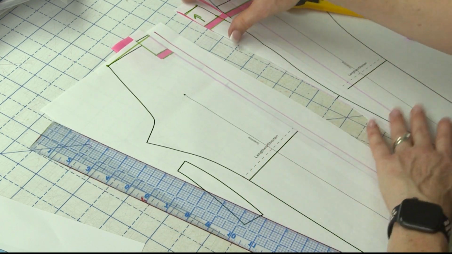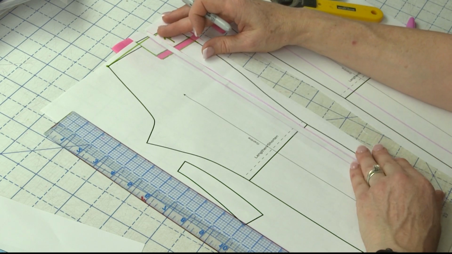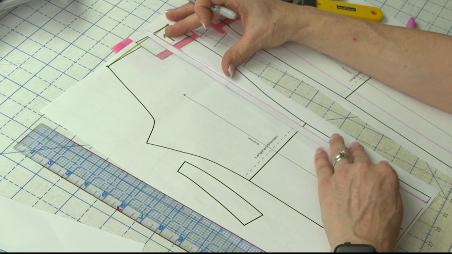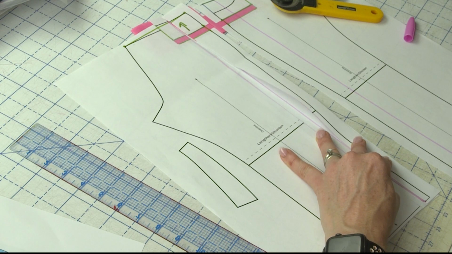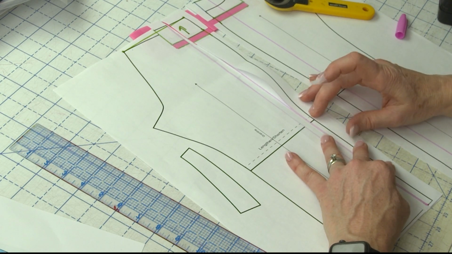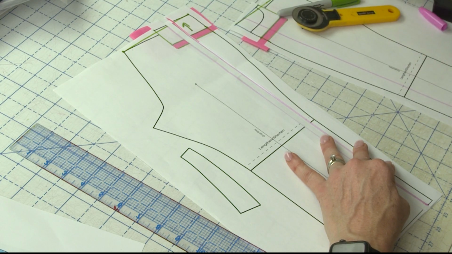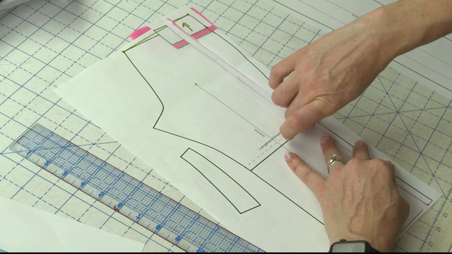And then I'm going to tape that back into position. And I want to make sure my hem and my horizontal guidelines still line up. So like my knee still matches and my hem still matches. So I'm going to just tape this down.